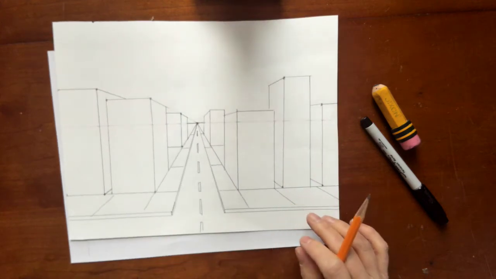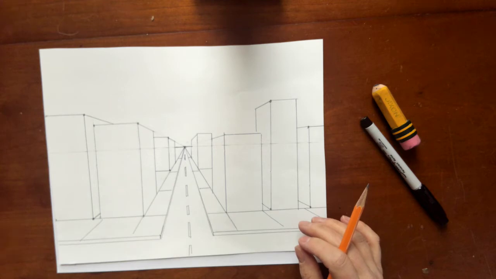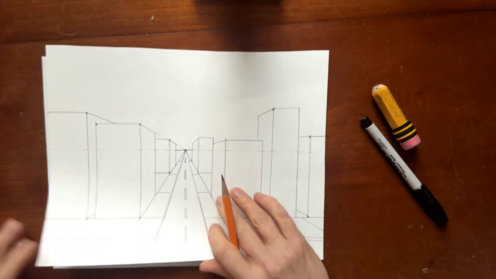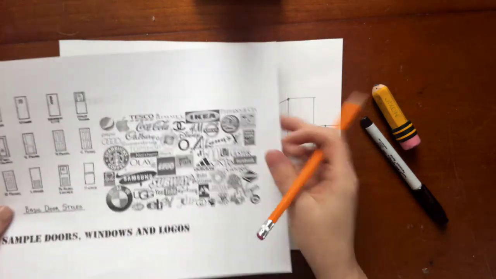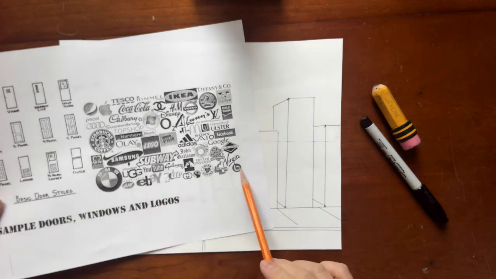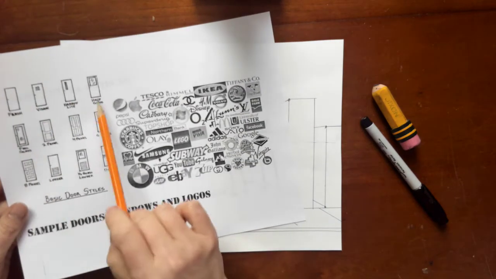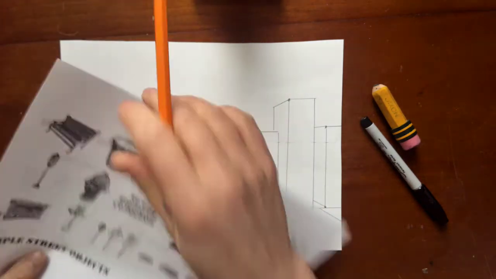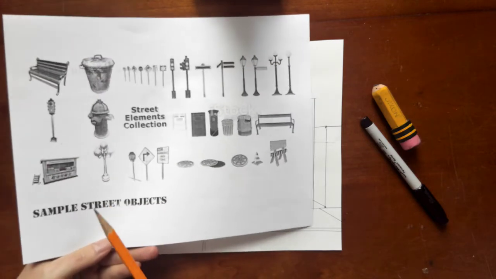Now remember, I always suggest to sketch lightly so that when you need to erase, because there will be a lot of erasing, it will be easier for you. So you should have a worksheet that should give you some ideas. Maybe you want to think of some logos that exist for your buildings or make up your own. Maybe you want to think of some stylized and different styles of doors and windows, as well as some objects you might see in a typical street.